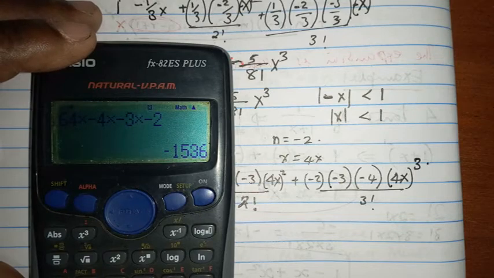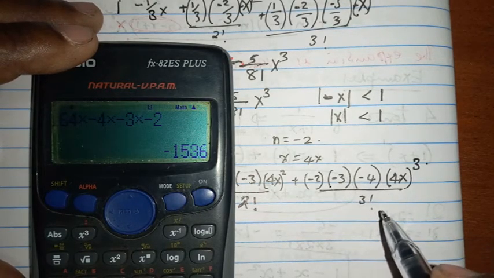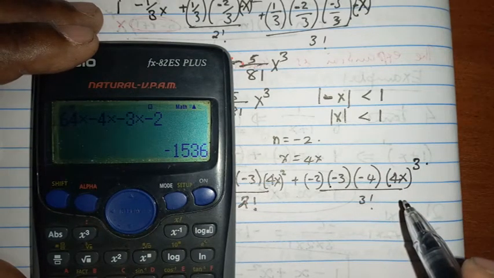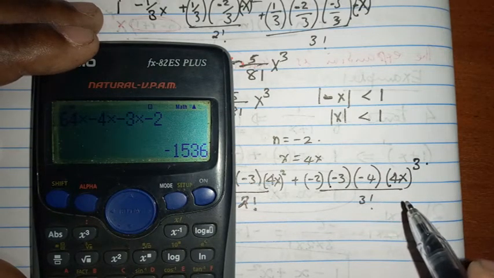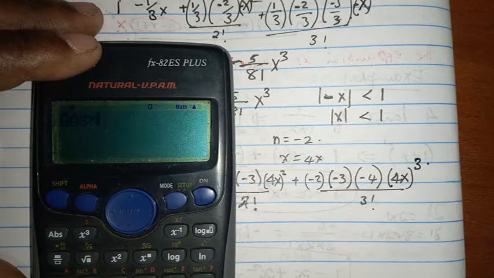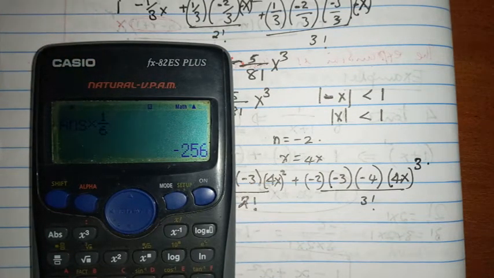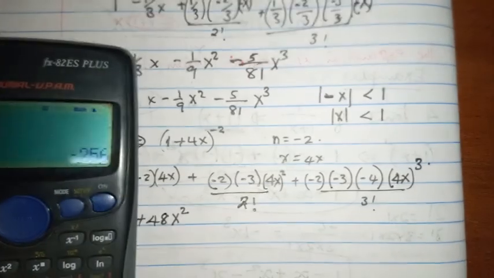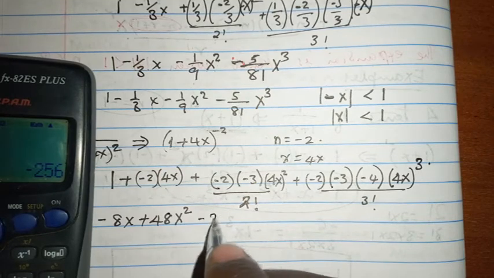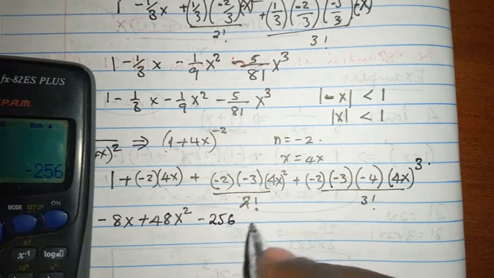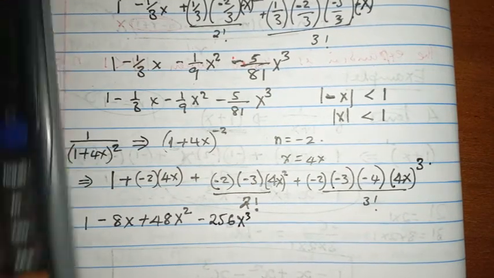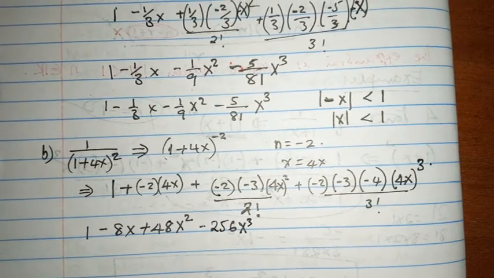Of course, you'll have to multiply this by 1 over 3 factorial, and 3 factorial is 6 because of 3 times 2 times 1, so times 1 over 6, you get 256, which is negative, so minus 256x cubed, and that is the final answer as far as our expectation is concerned.